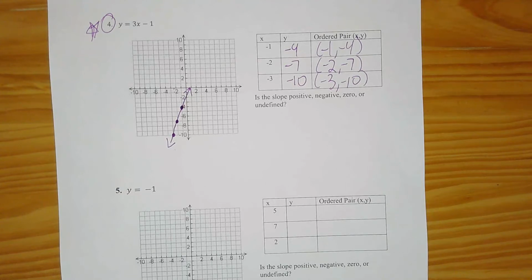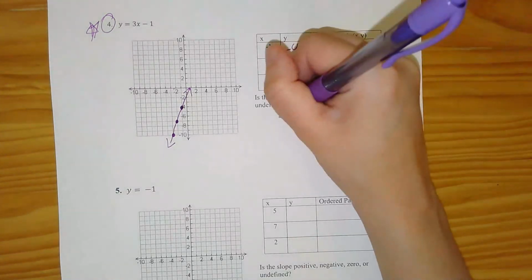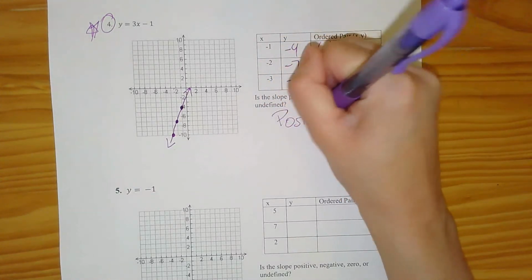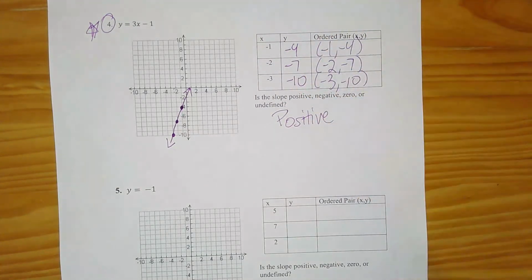All right, for your slope equation, you should have a positive slope for this one, because when looking left to right, that line is going up.